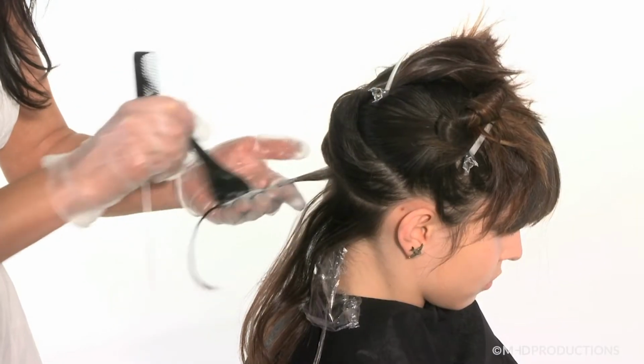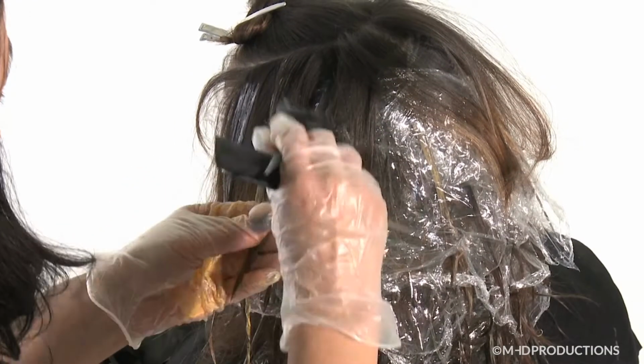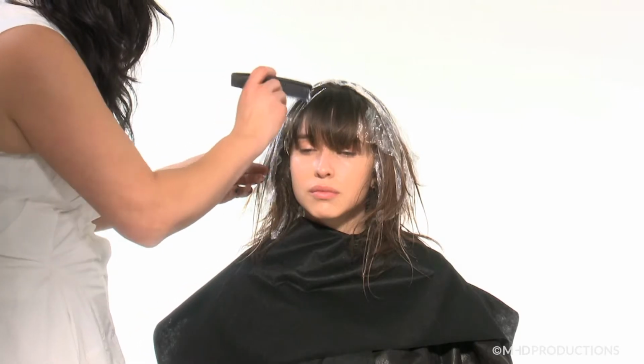Charmaine's next tutorial is a variation of the popular balayage technique and begins in the underneath panel using horizontal sections, placing the colour with a freehand technique.